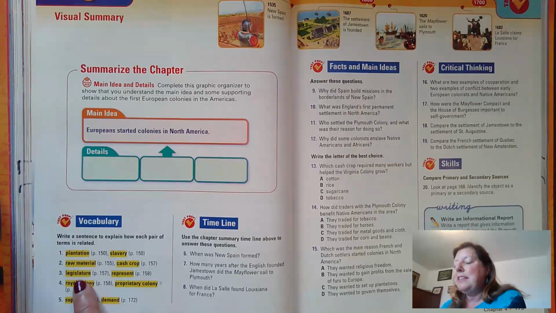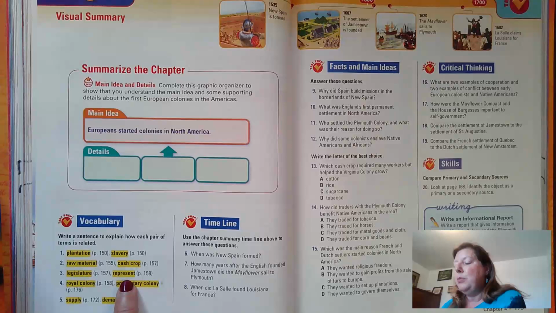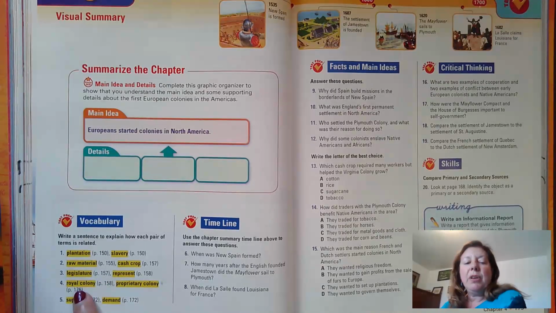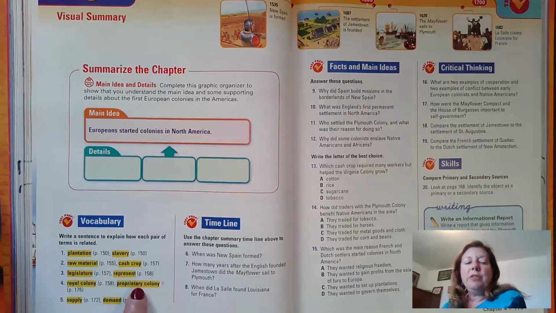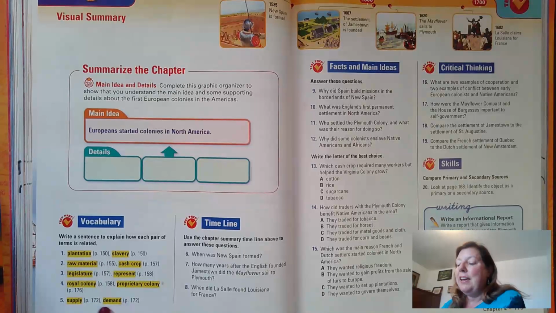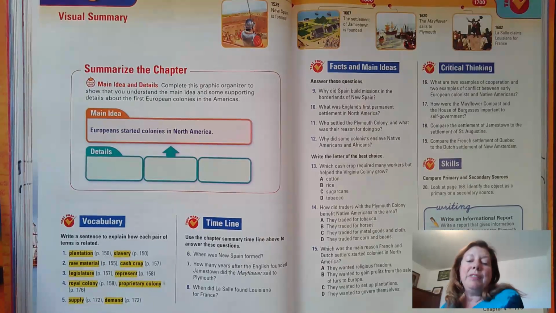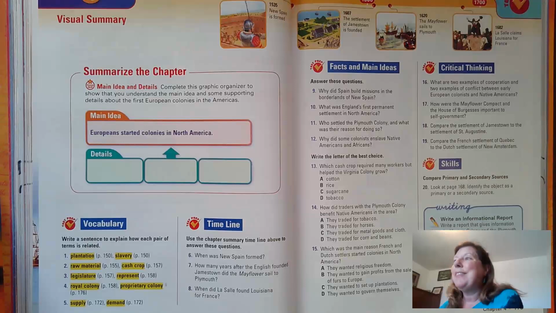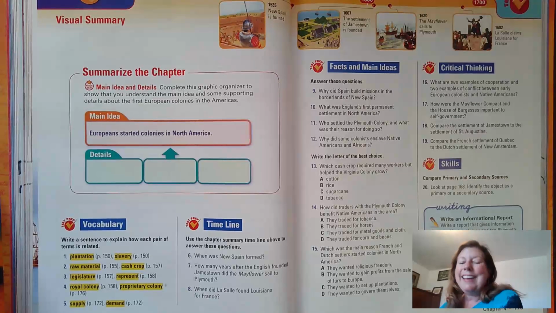How is legislature related to represent? 4. How is royal colony related to proprietary colony? And 5. How is supply related to demand? And I would say if you don't do any other, please do supply and demand, because that still relates today.